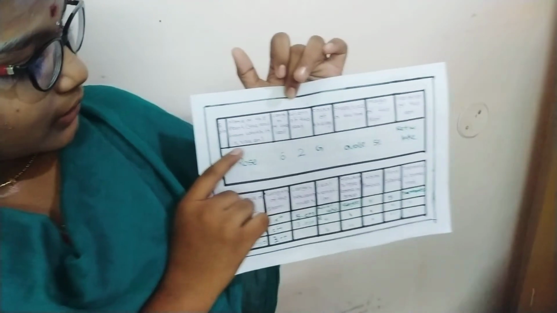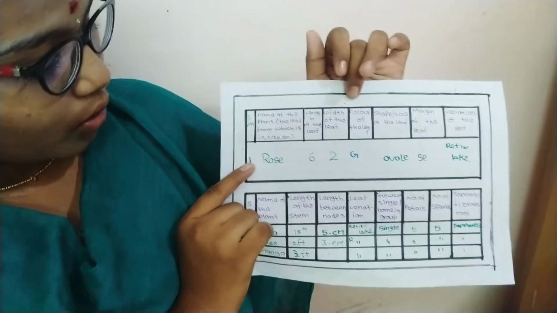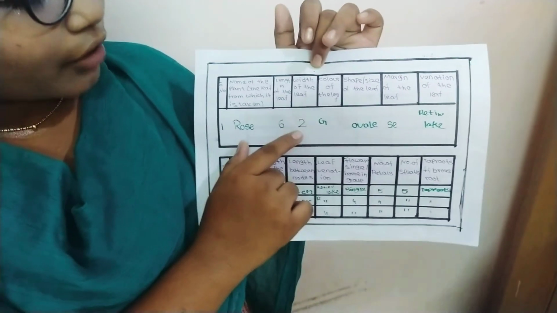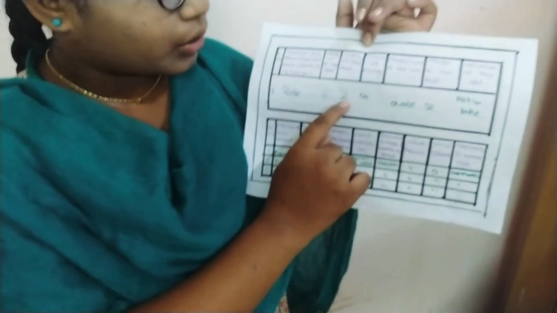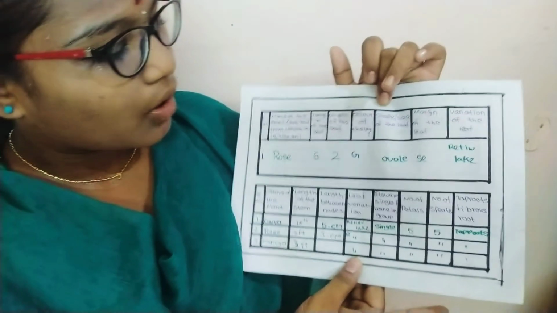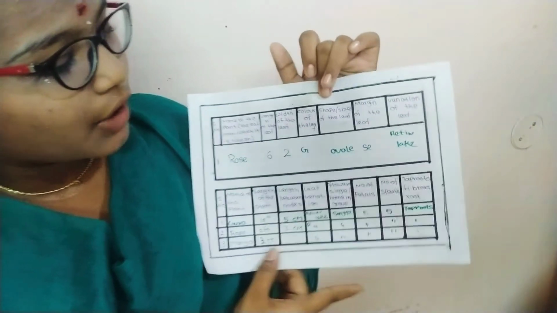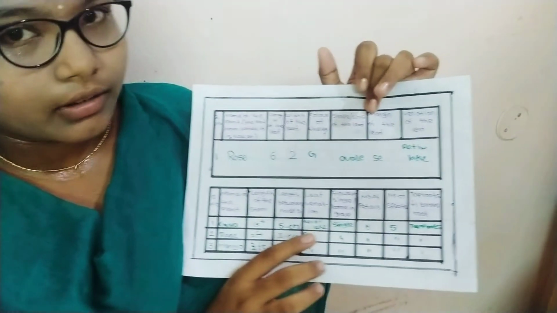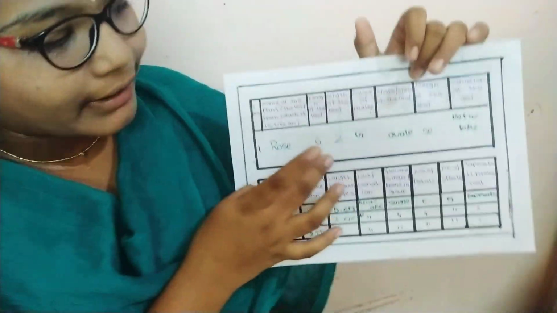Number of the plants, leaf from a rose. Length of the leaf 6 and width of the rose leaf 2 centimeters and color green. Shape and size oval, margin of the leaf serrated, and venation of the leaf reticulate. And this is activity 1.